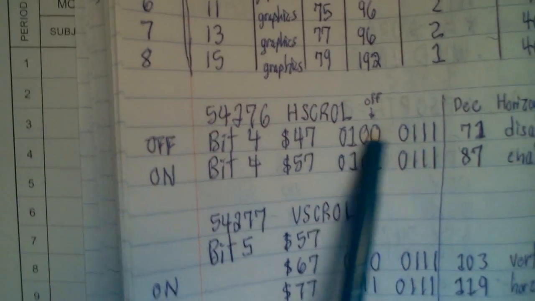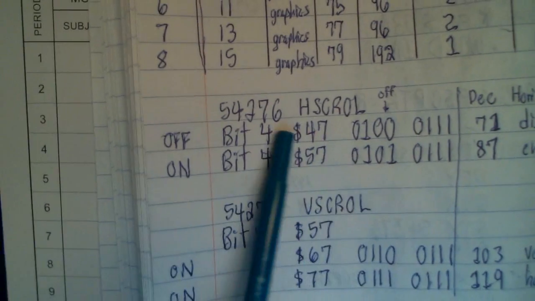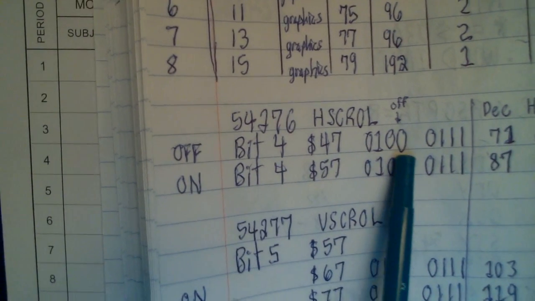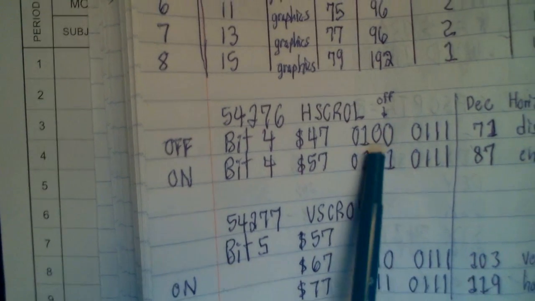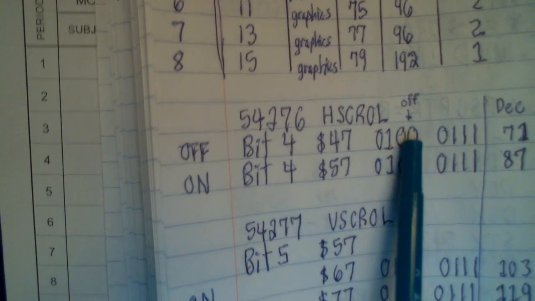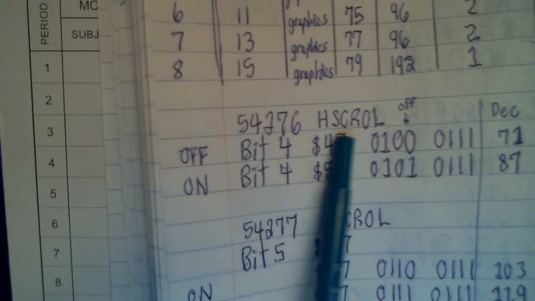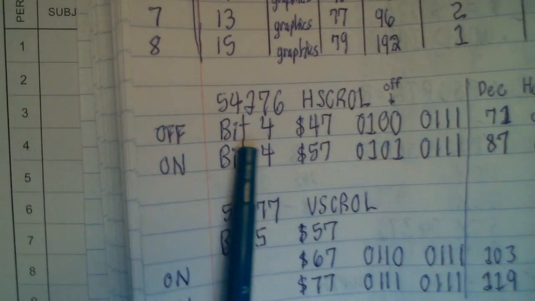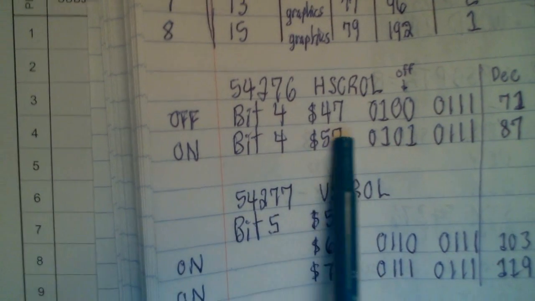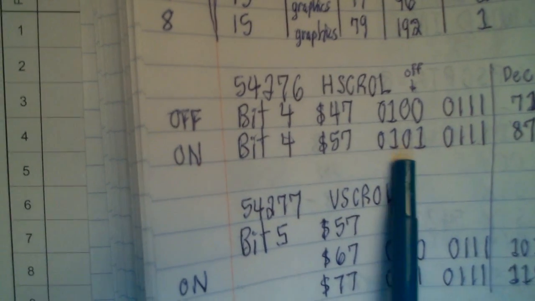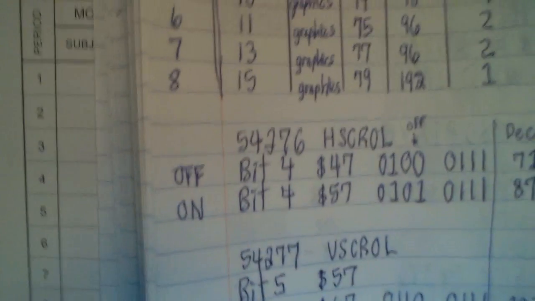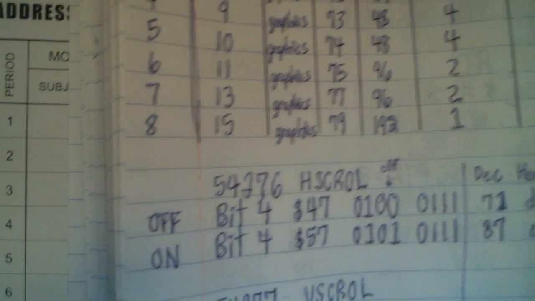Now if you look up here at the top, this is the horizontal scroll, and it uses the display list instruction number 4, and it's the same thing. You see where I wrote off there for the bit? Bit 4 in this, which is display list number 4, keep in mind, is a 0. So this means the 47 is off, which is the decimal number 71. If you look down here, bit 4, if you set it to hex 57, which is decimal 87, and you notice the bit is a 1 in that position, that means the computer is able to read it on, and now you have horizontal scrolling. That's how you go ahead and you set up the bits in the list.